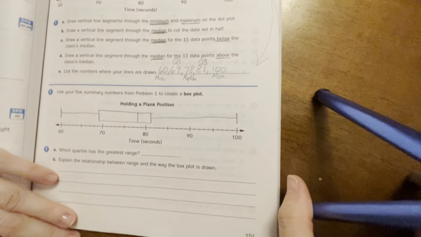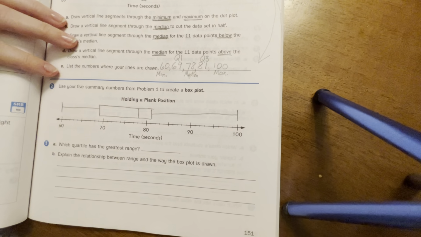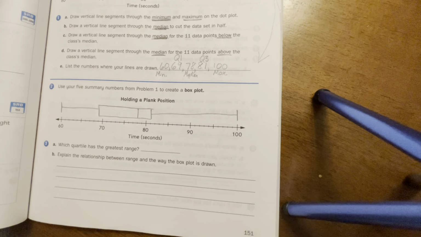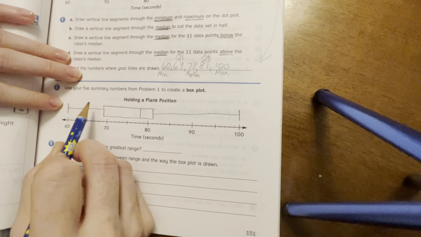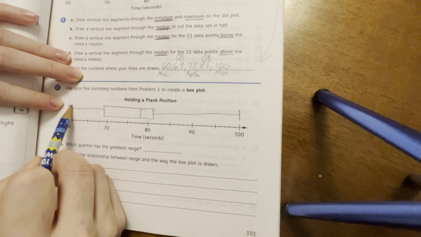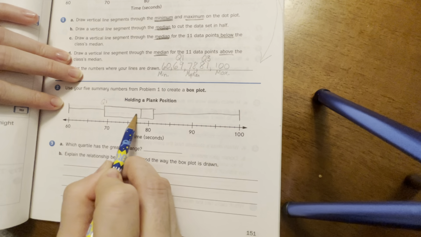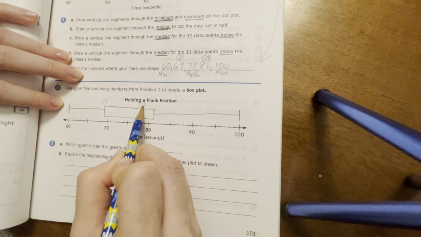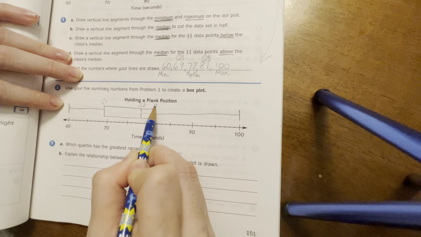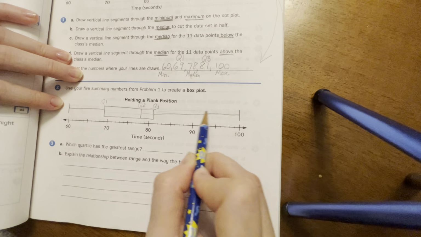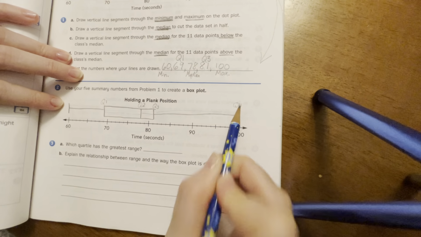And if you look at this box plot, we talked about quartiles, right? That there are 4 equal parts. Here we go, this chunk here goes up to quartile 1. This chunk is quartile 2. This one is quartile 3. And this one is quartile 4.